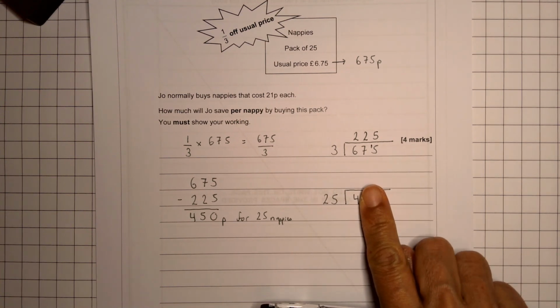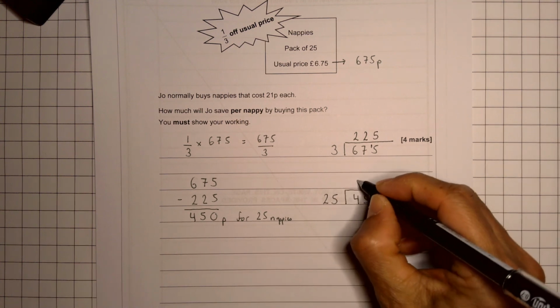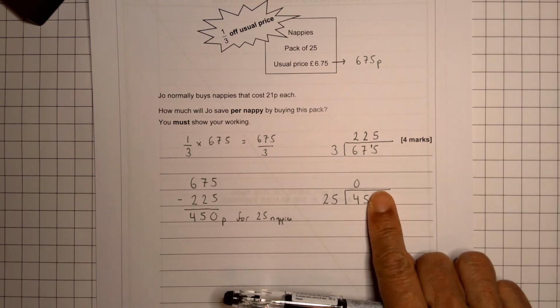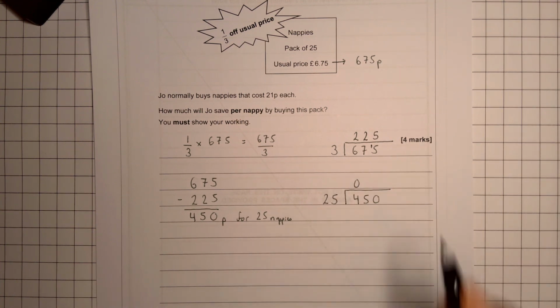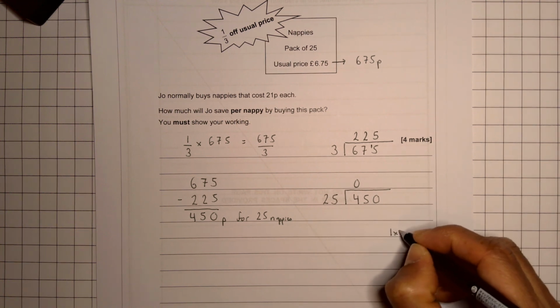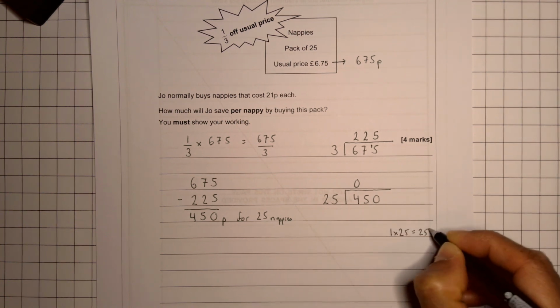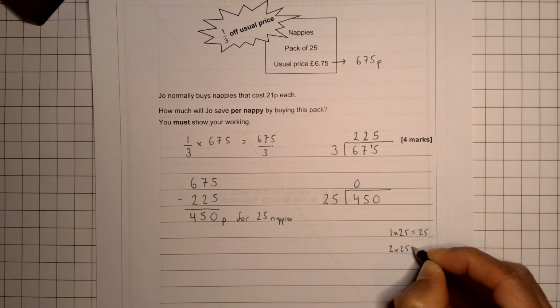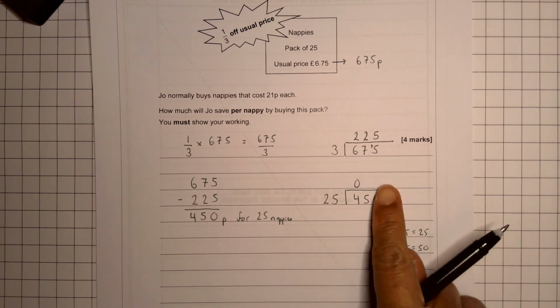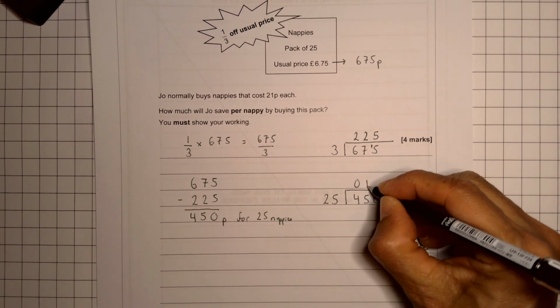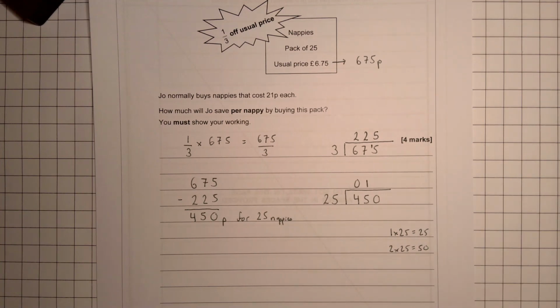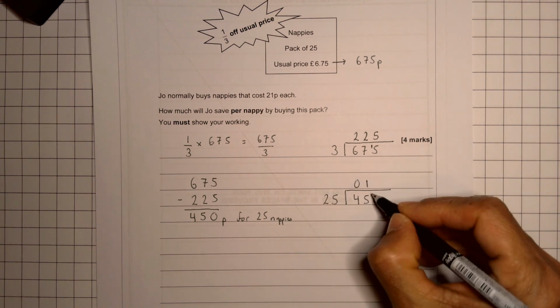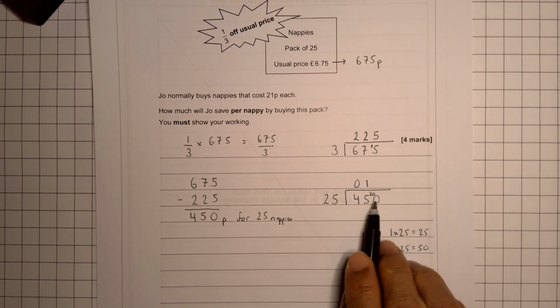Does 25 fit into 4? No, it doesn't. Does 25 fit into 45? Well, yes, it does, because we know that 1 lot of 25 is 25 and 2 lots of 25 is 50, and we don't have enough here for 50, so it just fits in once. Okay, what's the remainder? It's going to be a bit tricky because we had 45 take away 25, so the remainder is going to be 20. So I'm going to have to fit in here 20. So now we have 200.